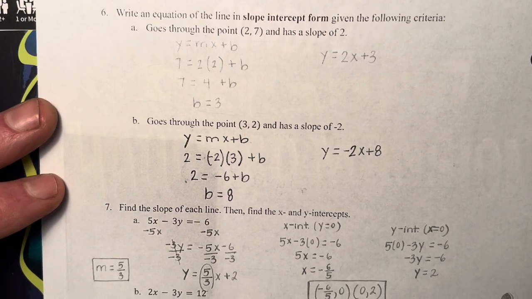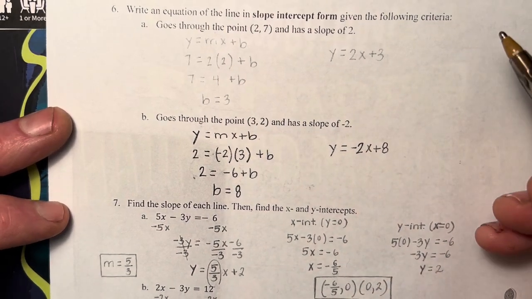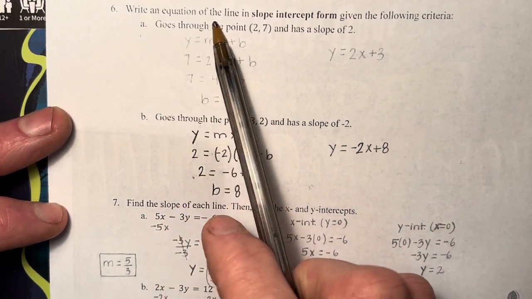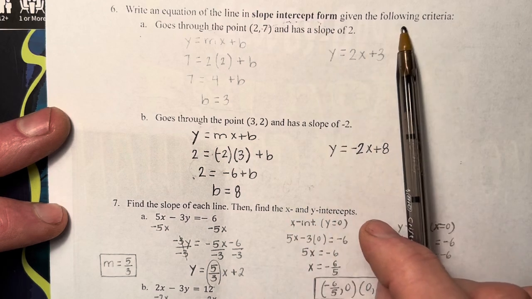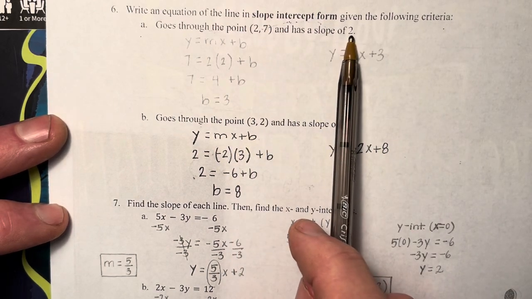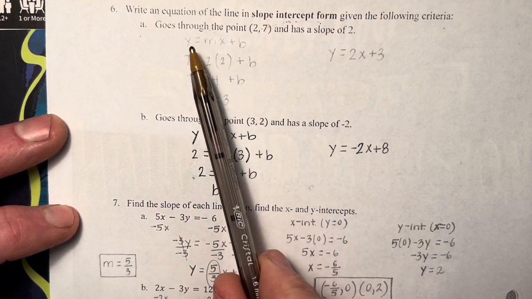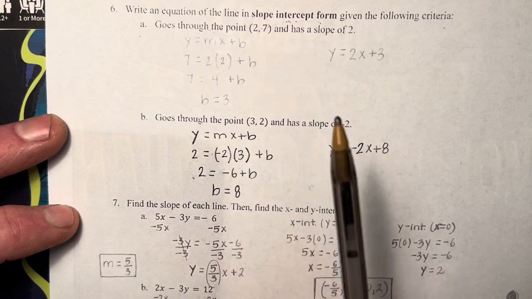Okay, here we are at part 2 of our answer key for this practice or review packet. Write an equation of the line in slope-intercept form given the following criteria. So we've got a target point and we have a given slope. So hopefully you've got this practiced and down. You write y equals mx plus b and you sub in things you know.